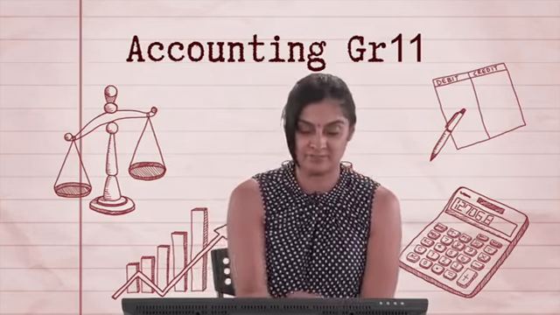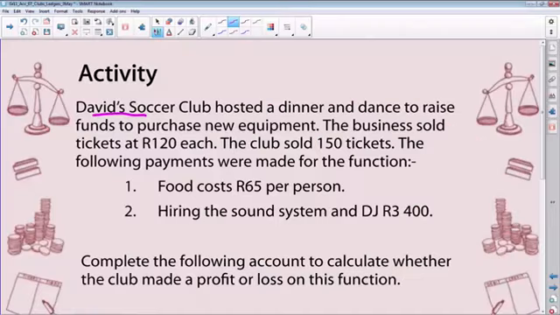So let's get started. David's Soccer Club hosted a dinner and dance to raise funds to purchase new equipment. The business sold tickets at 120 Rand each. The club sold 150 tickets in total. The following payments were made for the function. So we had the first cost being food cost, 65 Rand per person, or in this case, we can also say per ticket, and the hiring of the sound system and the DJ cost 3,400 Rand.